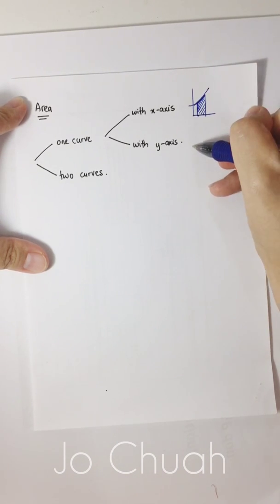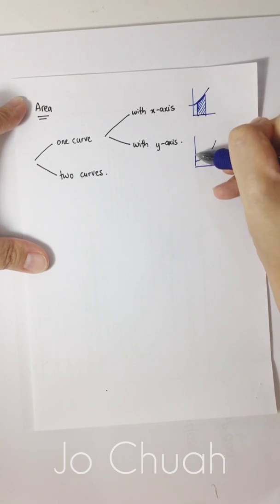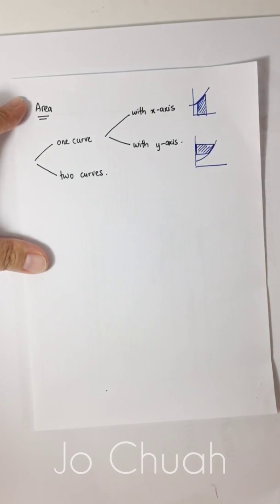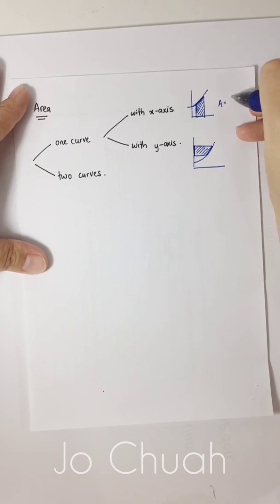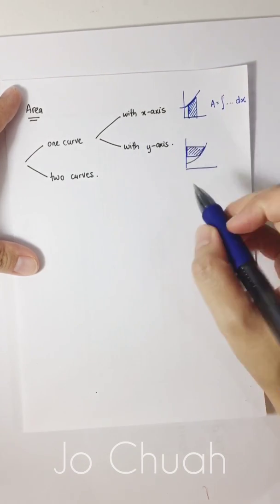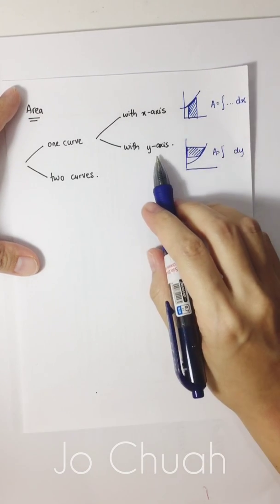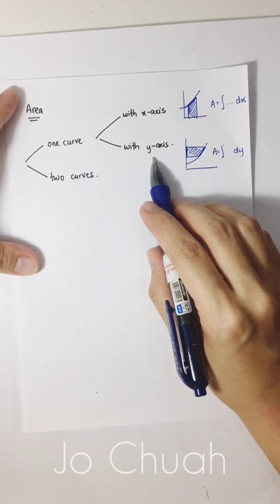Or with the y-axis, so what you have is going to be like this, and then a curve, and here it is, because it's between the y-axis and the curve. So the difference between these two is your area in terms of dx when you are going to refer to the x-axis, or dy when you have the area between the curve and the y-axis.